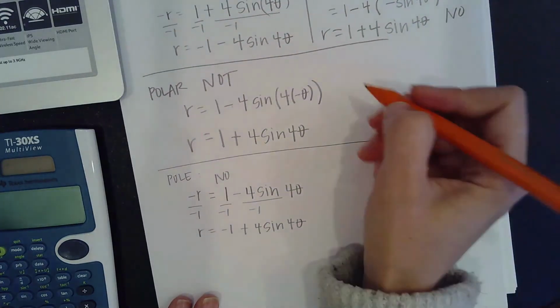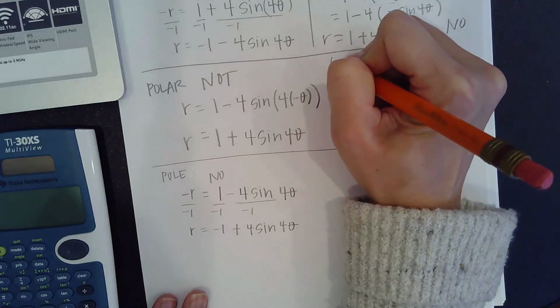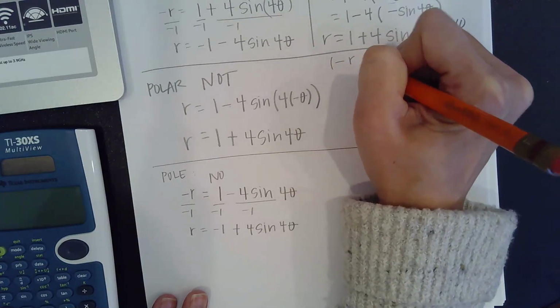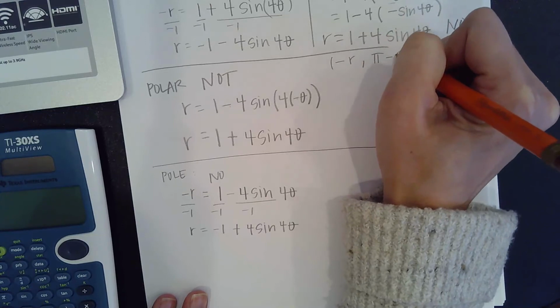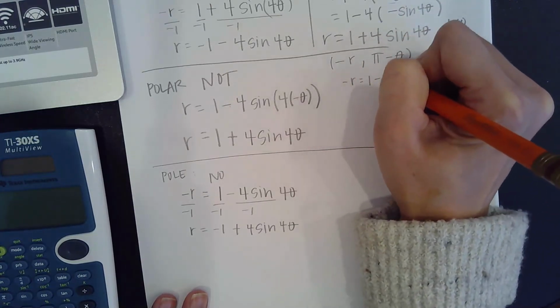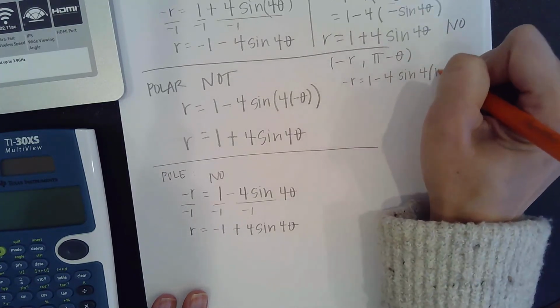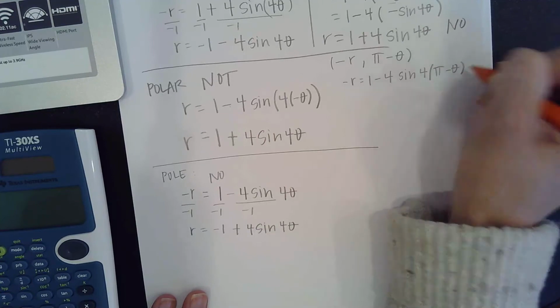All right, so we need to do the same thing with our polar then. For this one, we're going to do negative r and theta minus pi. So it'll be a negative r, 1 minus 4 sine of 4 pi minus theta.